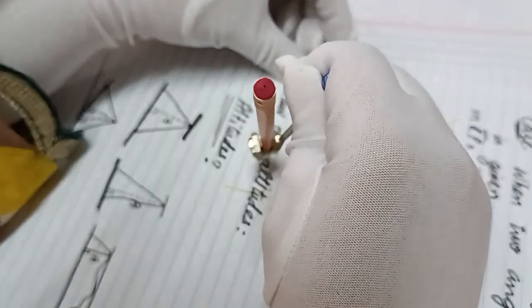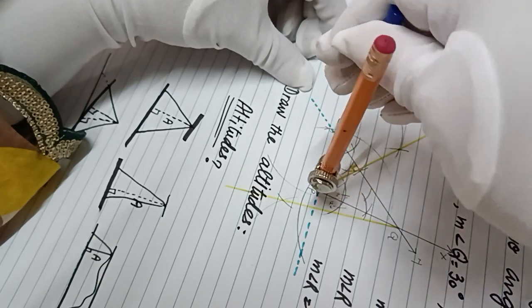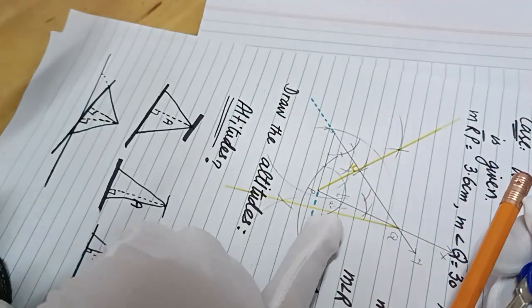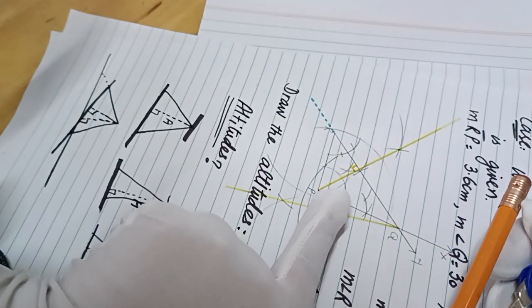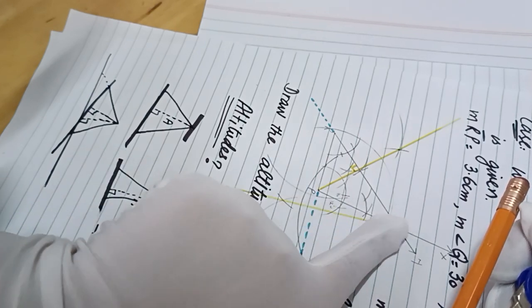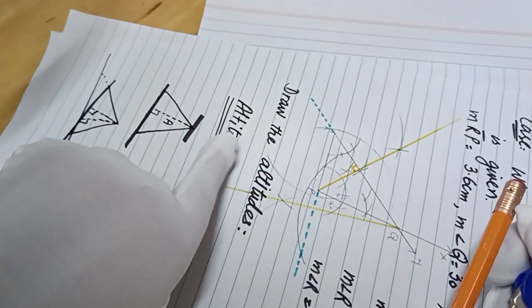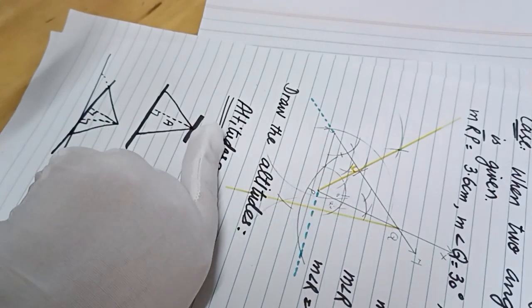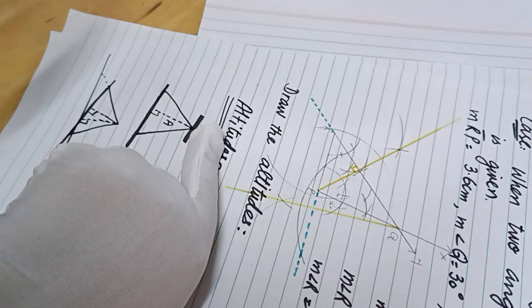Putting the compass properly, make an arc. Again, the arc is touching one side here but not here, so it needs the extension of the PQ line. So we will do the extension with the blue line again.